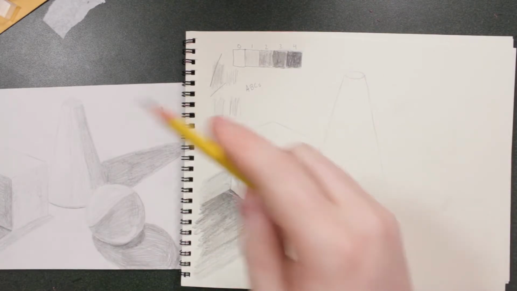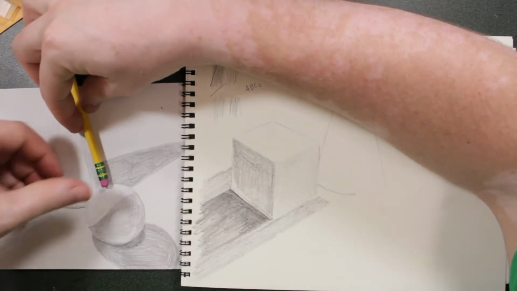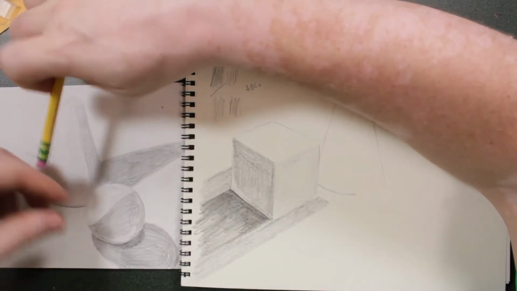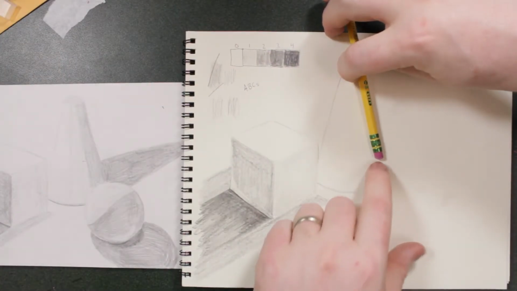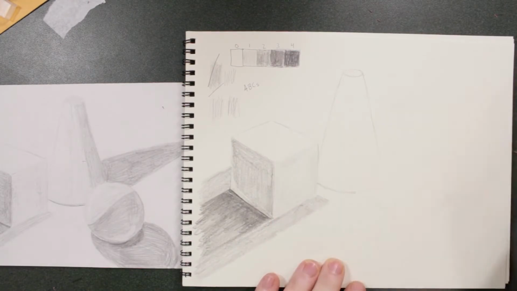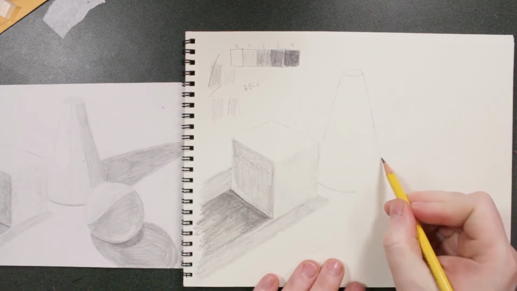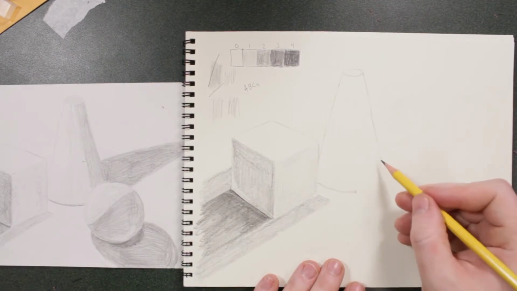I'm also going to measure the distance from the top of the sphere to the top of the cone. Measure that far down. I need to erase from here. Okay, now I know that my sphere is going to intersect here and intersect here.